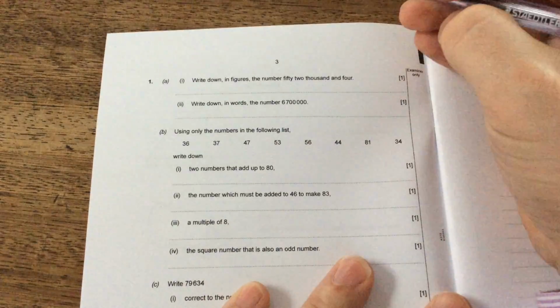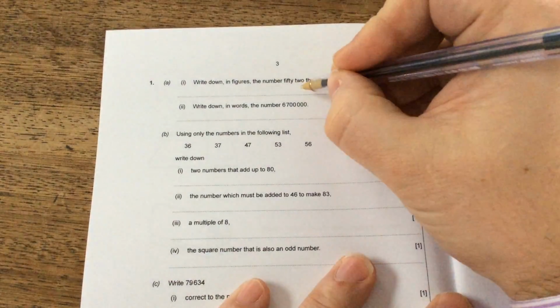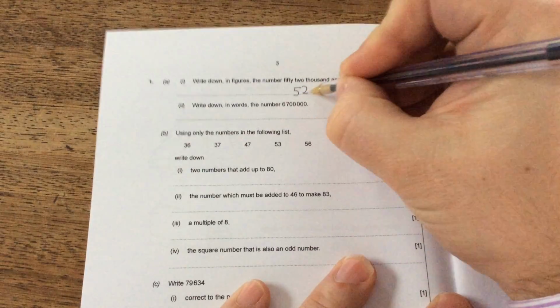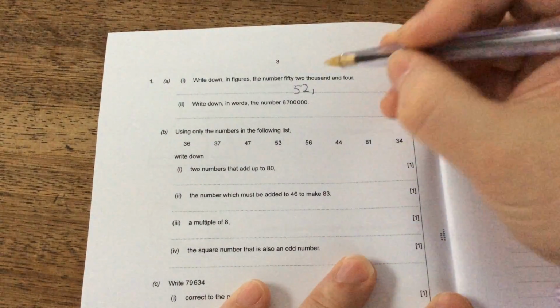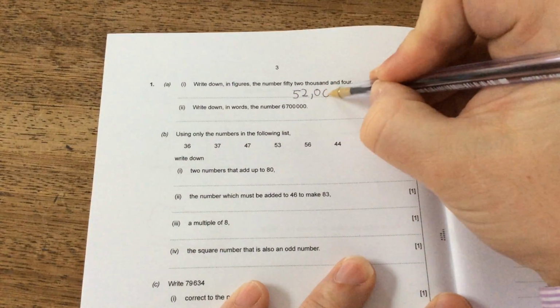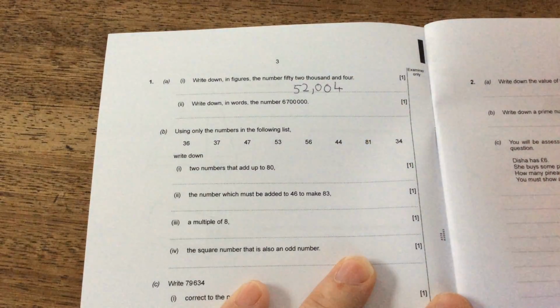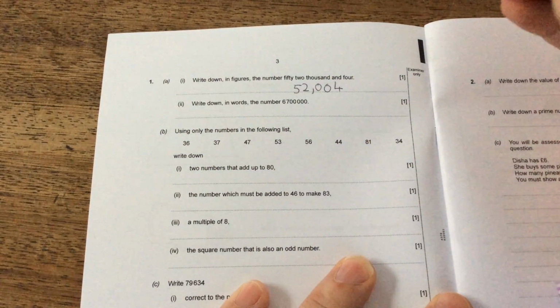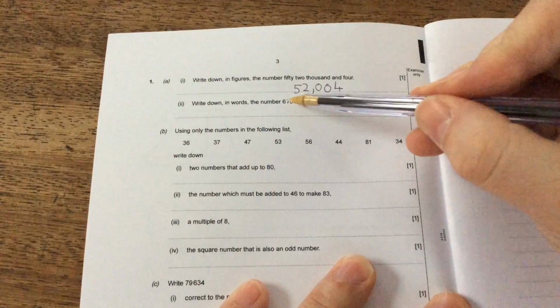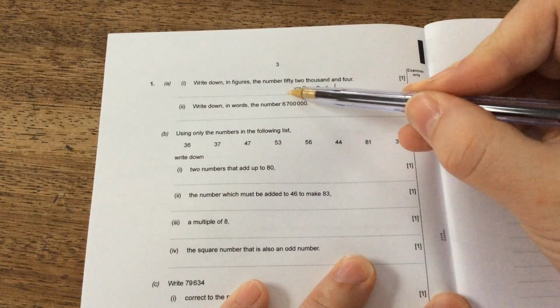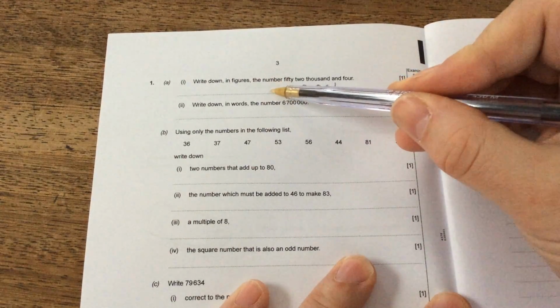Right, to write the number 52,004, 52,000, all right, you would write like that. And then it's 0 hundreds, 0 tens, and 4 units. So you'd write this 52,004. If it was 152,000, I'd have to put a 1 in front of it. And then the next column again would be millions.